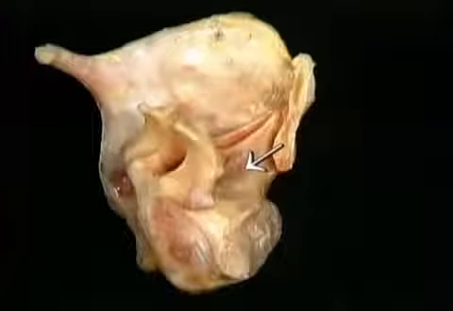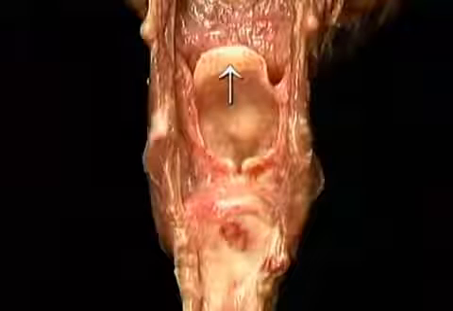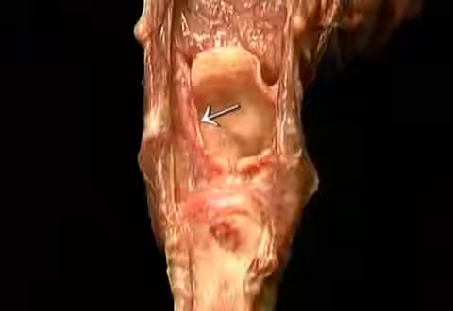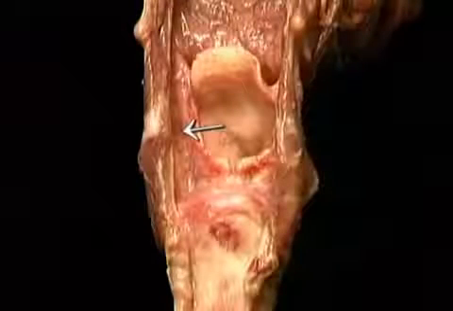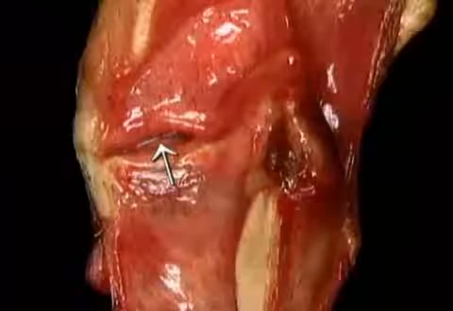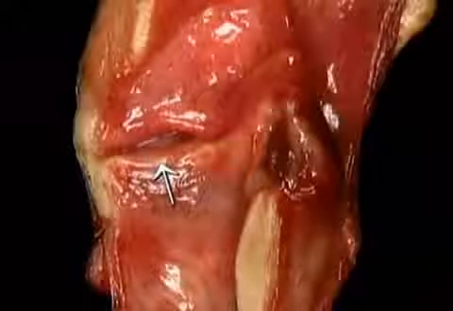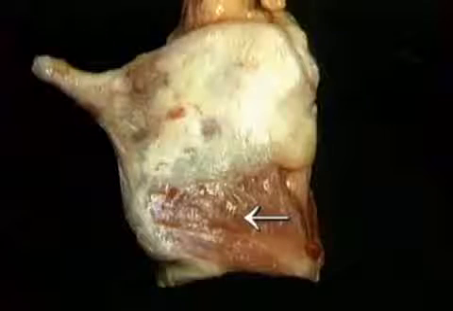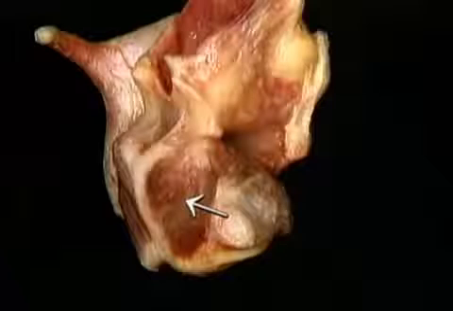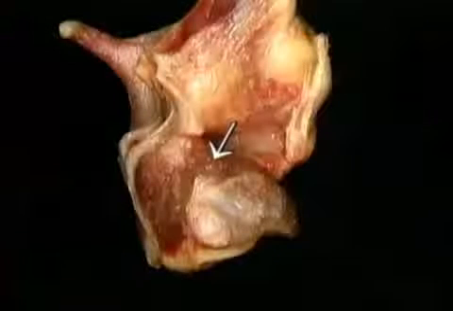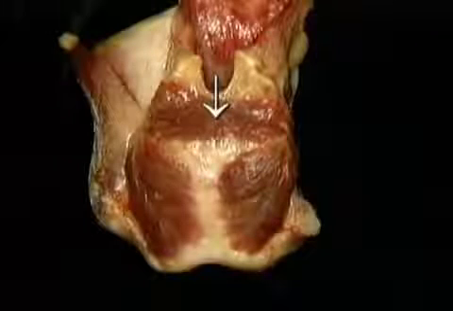Here's the conus elasticus. Here are the vocal ligaments. Here's the epiglottis, the aryepiglottic fold, the vallecula, and the piriform recess. Here's the vestibule, the vestibular fold, and the vocal fold. Here's the cricothyroid muscle, the cricoarytenoids, posterior and lateral, the thyroarytenoid muscle, and the transverse arytenoid muscle.